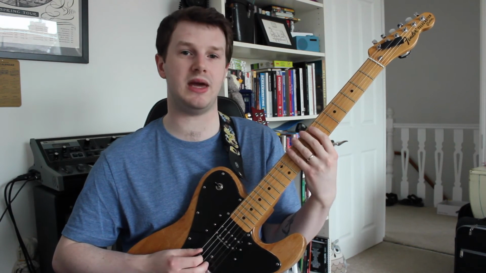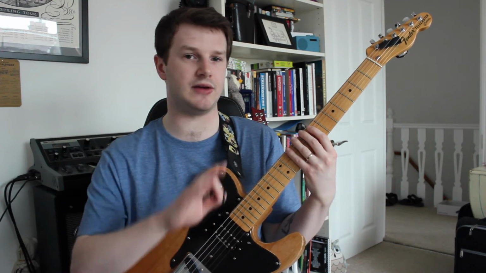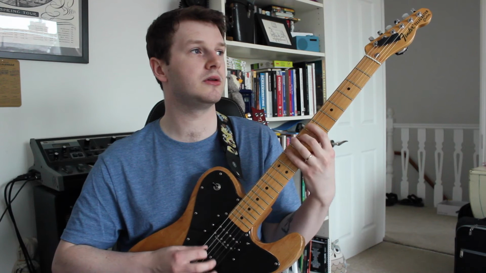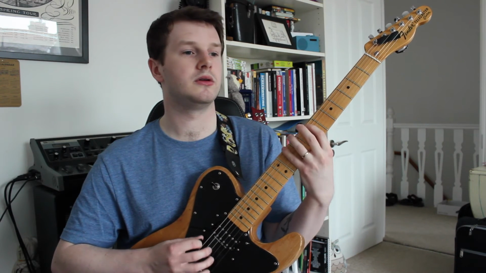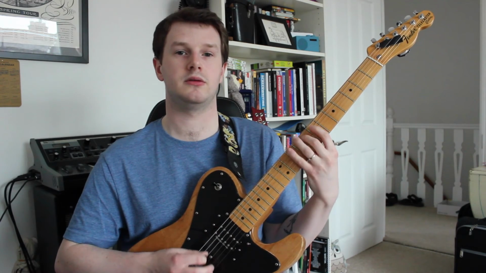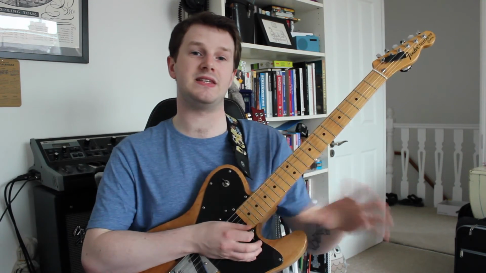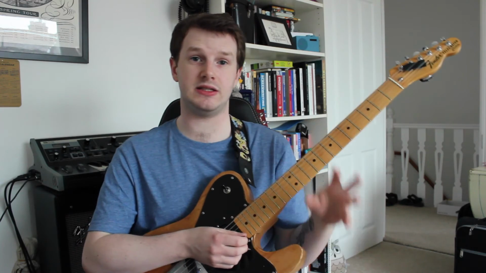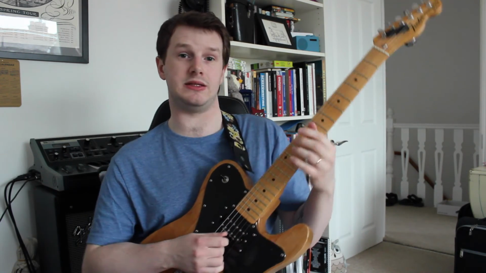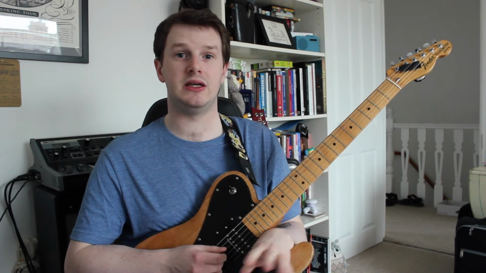One more time, C major, and then C Mixolydian immediately after, just straight with no messing around. C major, C Mixolydian. In this case, all we've done is flatten the 7th. So the 7th note in the scale, which would normally be a B, in this case is now a B flat, and that's all it is.